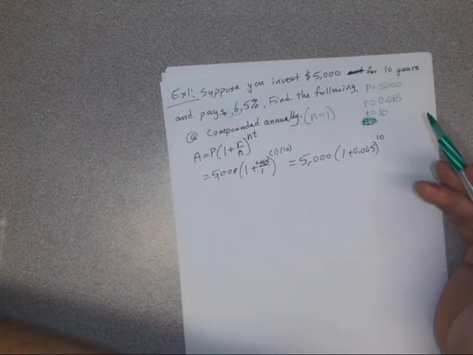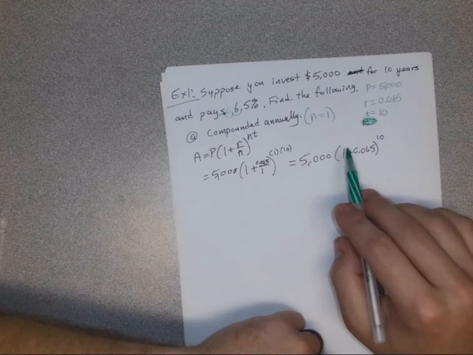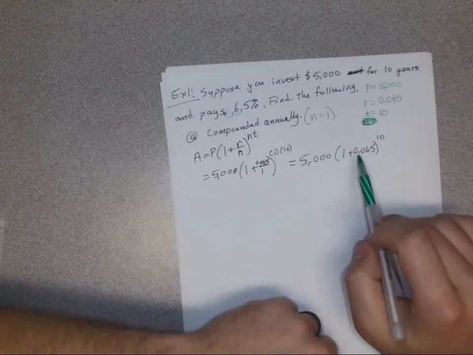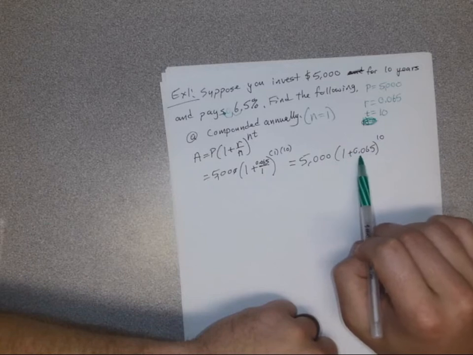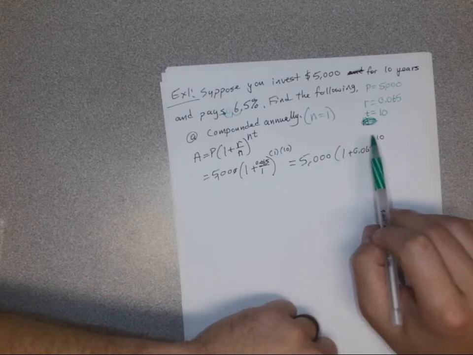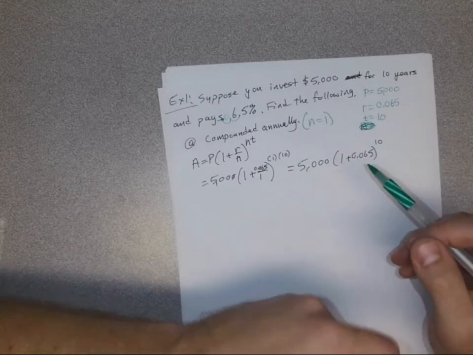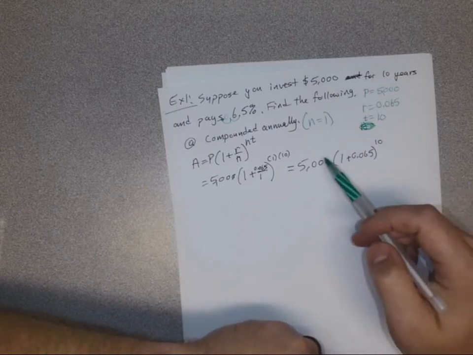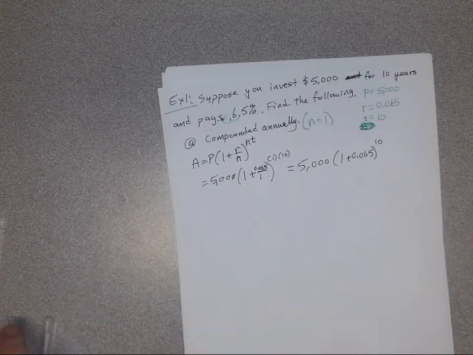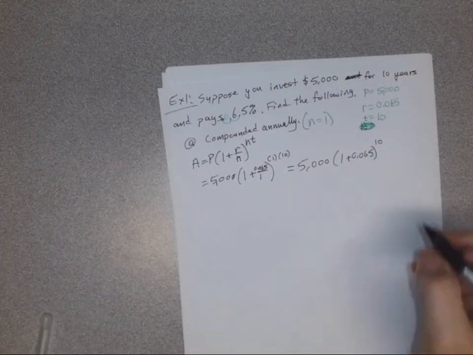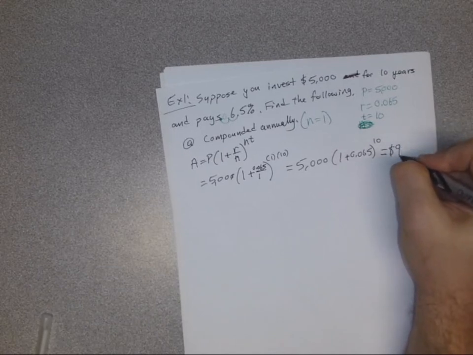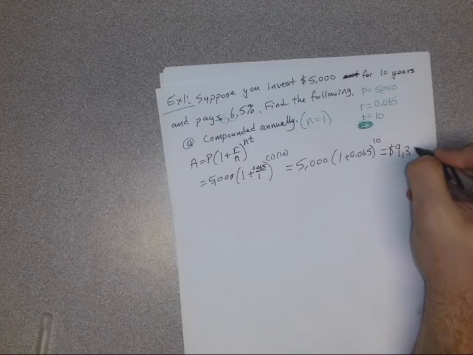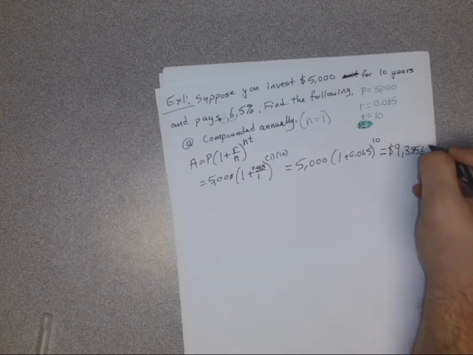You can do this as I'm talking. It might be easier. Watch it once and then do it as I'm talking. Add what's in the parentheses first, so you get 1.065, and then raise that to the 10th power, and that gives you a number. Take that number and multiply it by 5,000. And then what you get is 9,385.69.